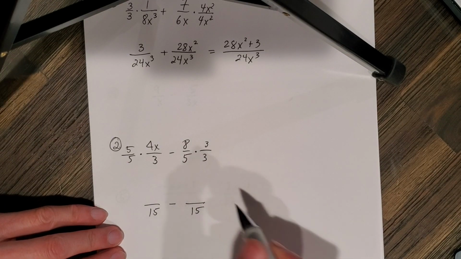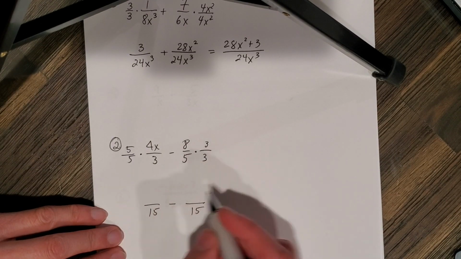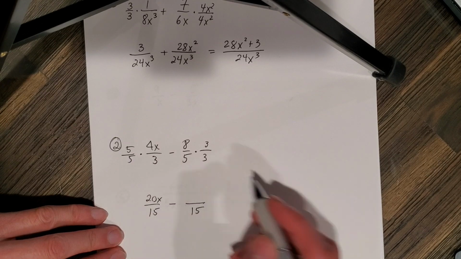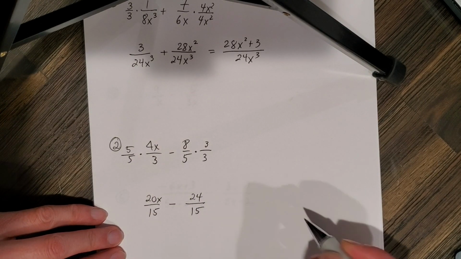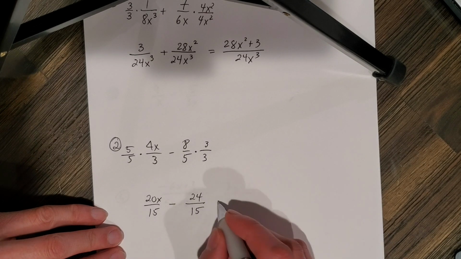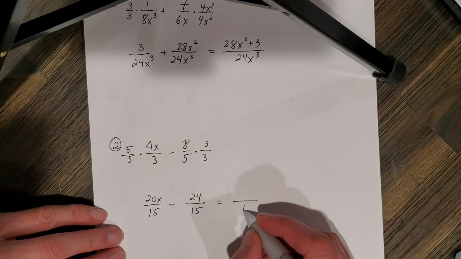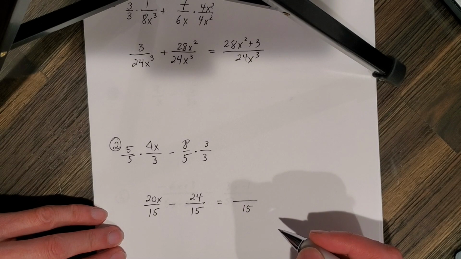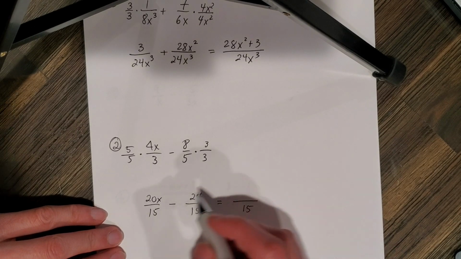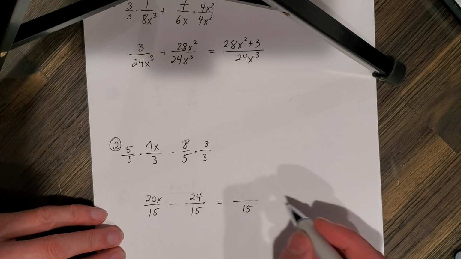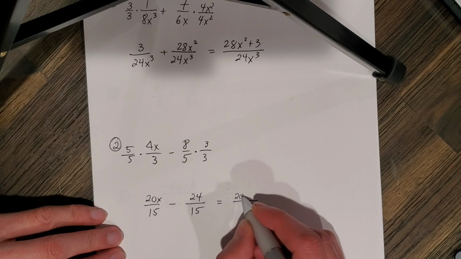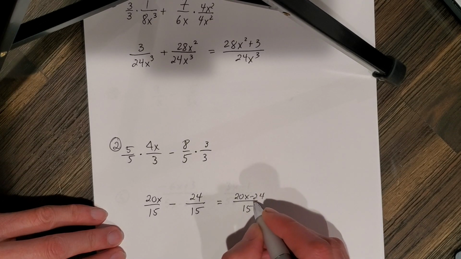Okay, and so now let's multiply the numerators. 5 times 4x is 20x. And then 8 times 3 is 24. So I'm going to go ahead and write equals over 15 because my denominator is not going to change. Now, are these like terms here, 20x and 24? No, they are not. So I'm just going to write it as 20x minus 24.